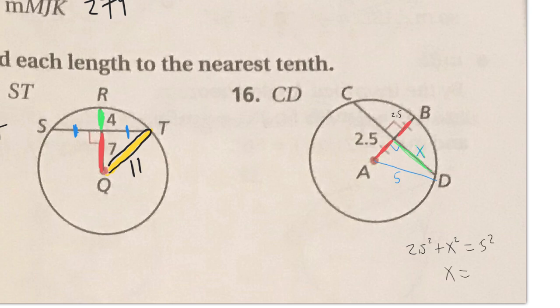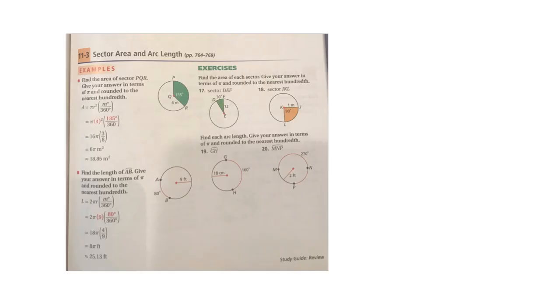If you solve for x, that would become approximately 4.3. Now, we're not done yet because all we've discovered is that this part is 4.3. So the entire thing is going to be 4.3 times 2, which is 8.6. All right, so that's that.